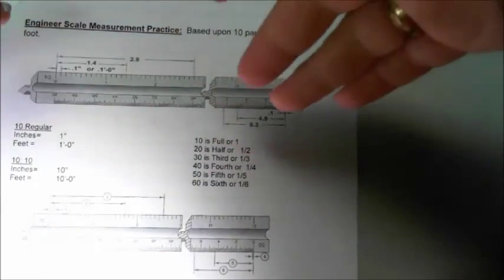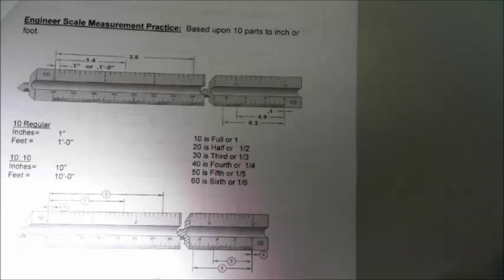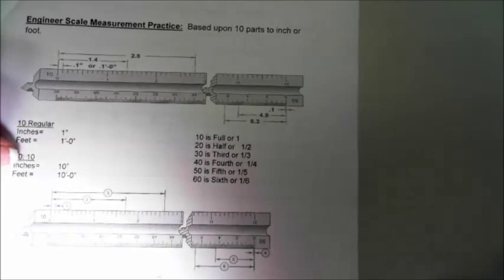Unless it tells you specifically to list it in feet or inches, you're just going to draw the measurement for it. The way it works is your 10 is your full, 20 will be your half, 30 is a third, 40 is a fourth, fifth, and so forth. And again, it can be feet and inches. You just have to pay attention to what the requirement and the scale says you're using.